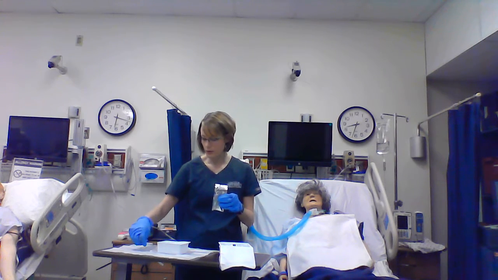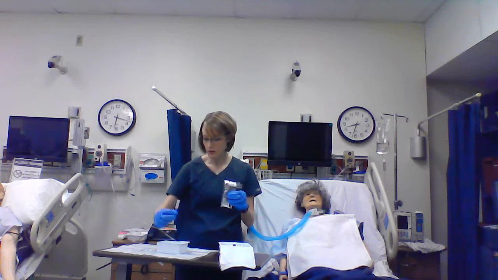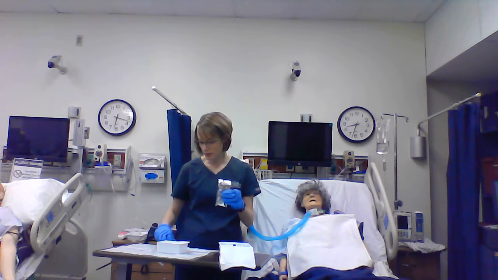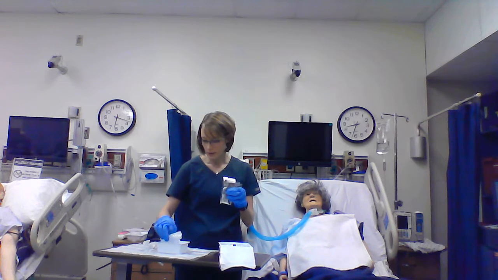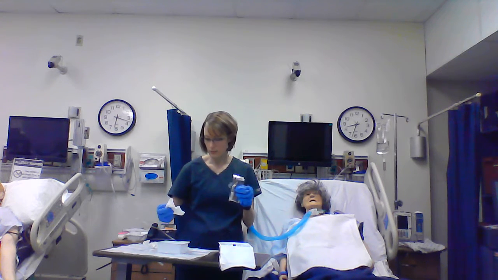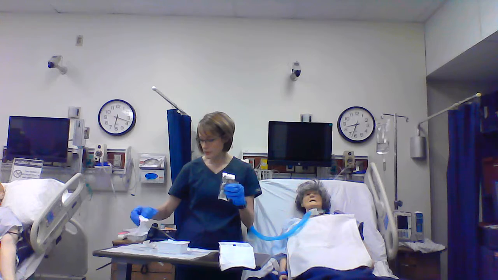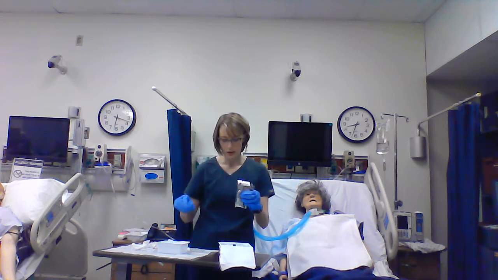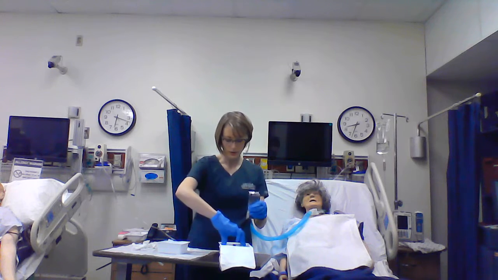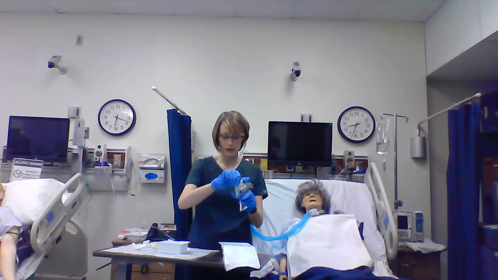I have little pipettes if I need, your trach cleaner, extra trach ties, and then it should have an extra V-sponge as well. So I will set all of these up. And then I also have another set of sterile saline in here.